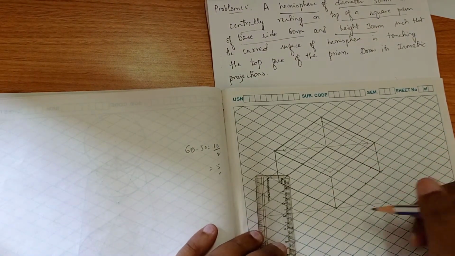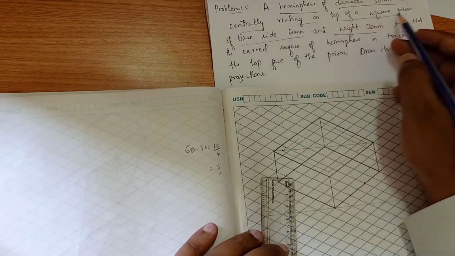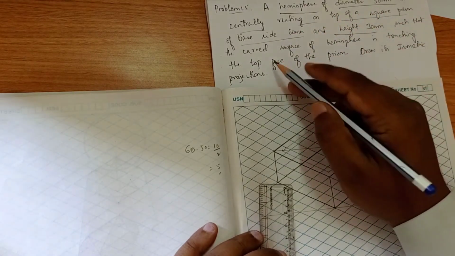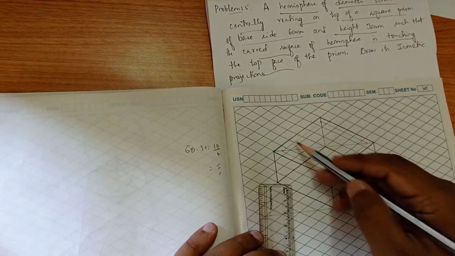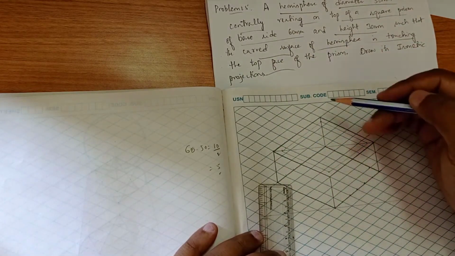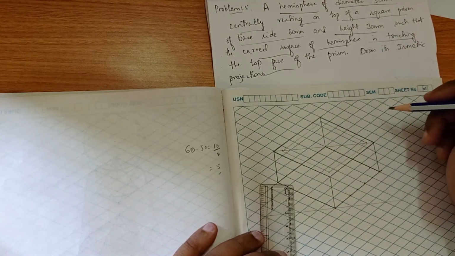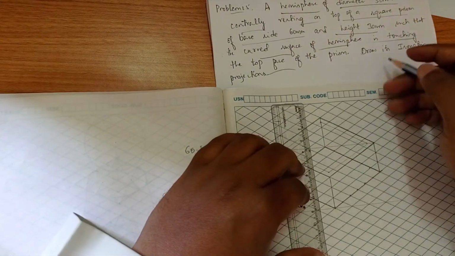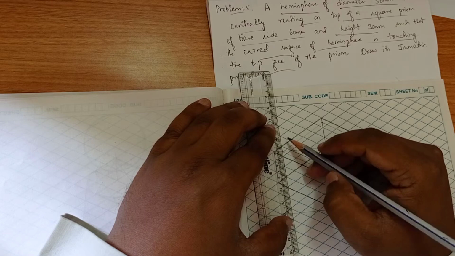Okay, box of 50. But we need to construct a hemisphere of diameter 50 centrally resting on top of the square prism, such that the curved surface of the hemisphere touches the top face. That means the curved surface we have to get it here. That means we have to construct the hemisphere at a height of 25 here. So diameter 50 means height of 25. So at height of 25 we have to construct another box here.